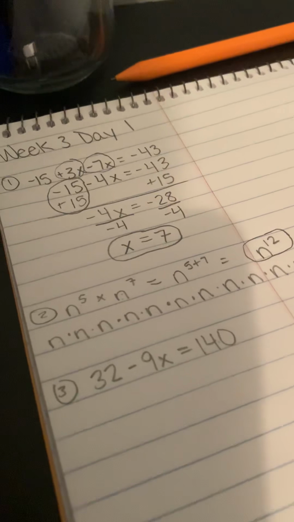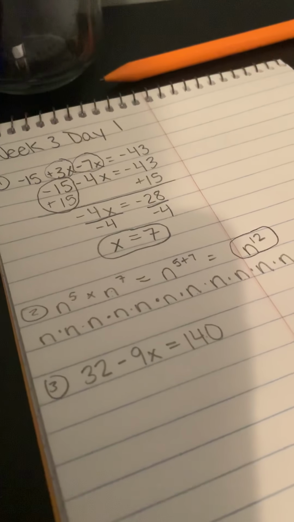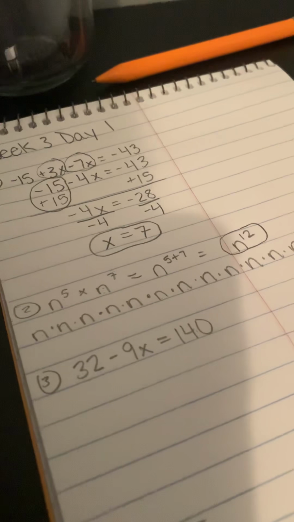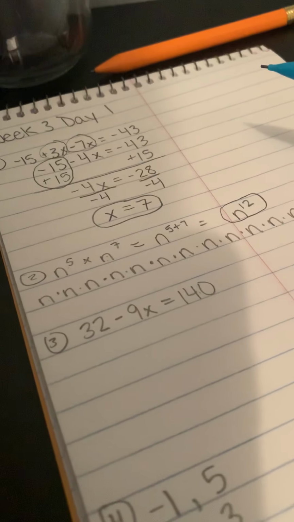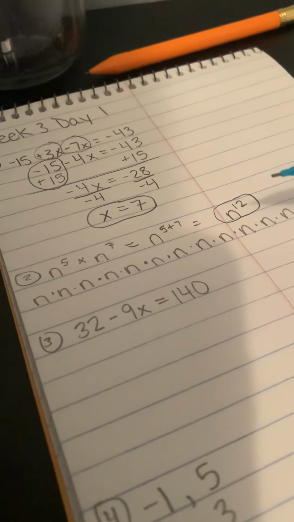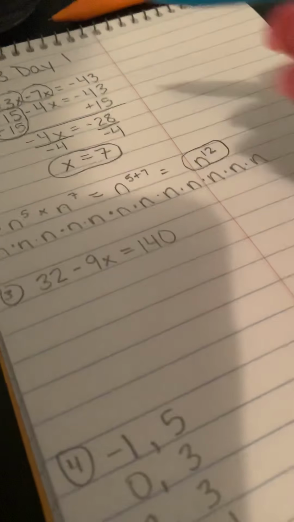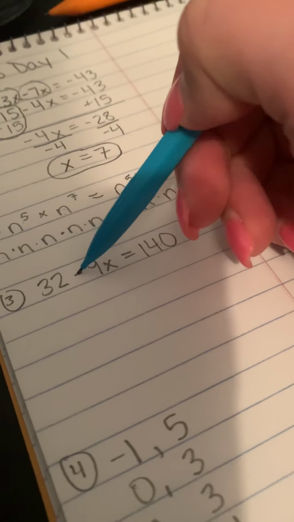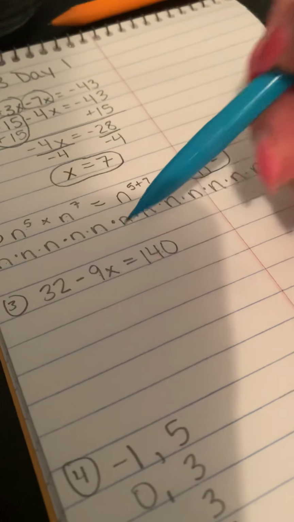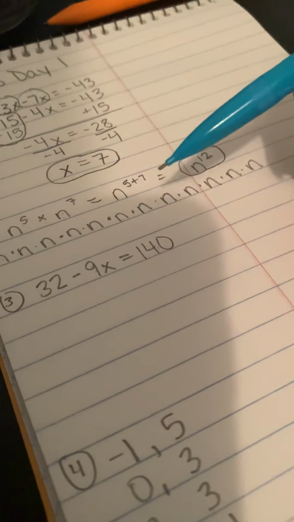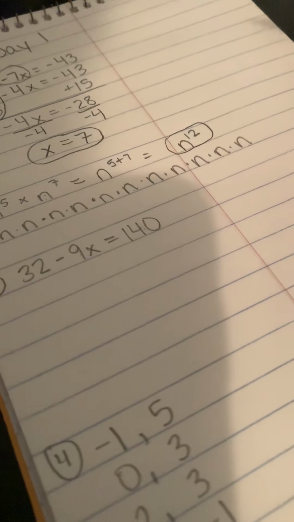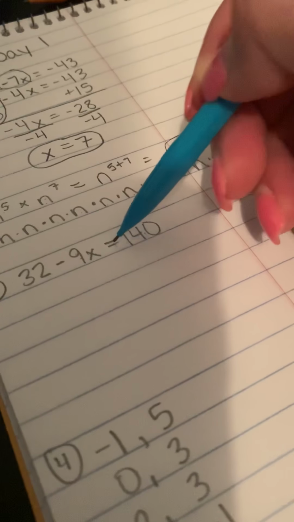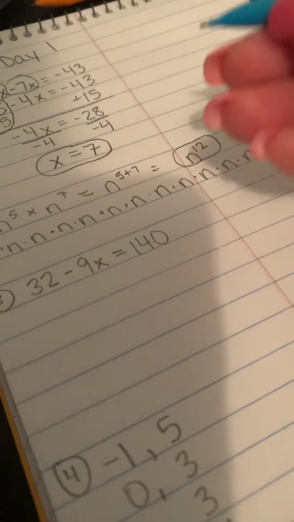Number 3 says, write the verbal sentence as an equation, then solve the equation showing your work. So the verbal sentence says 32 minus the product of 9 and a number is 140. And that would be written as 32 minus, the product means we multiply 9 and a number. An unknown number is going to be represented by a variable. Is means equals 140. And now we're just going to solve this simple two-step equation.